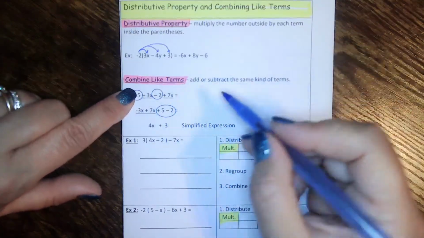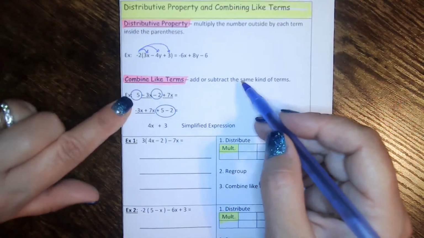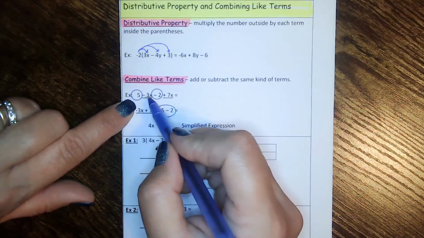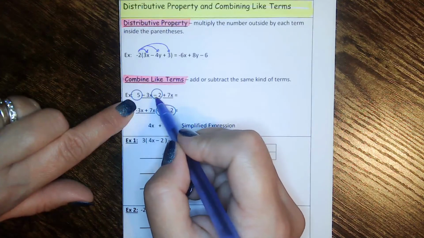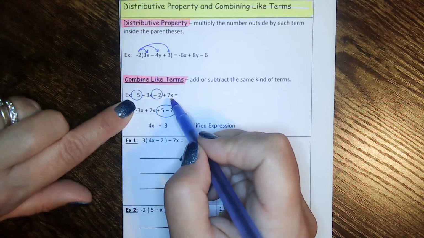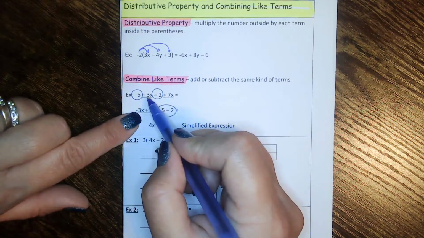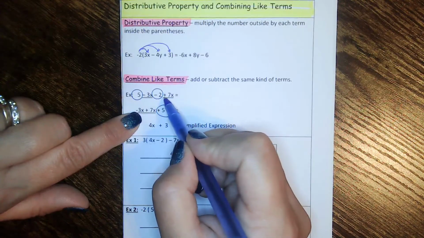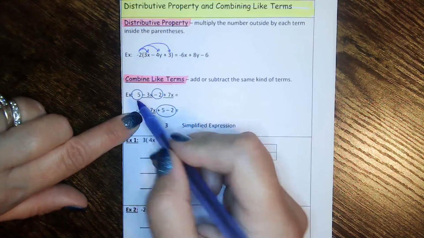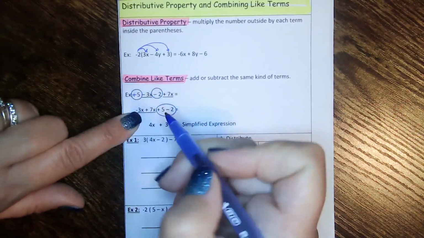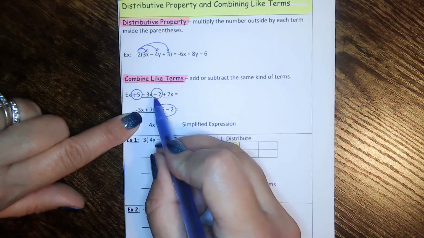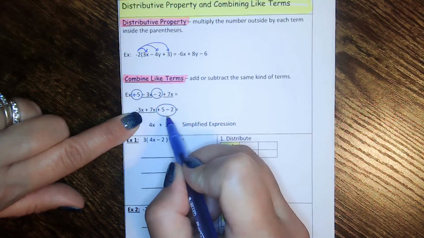To combine like terms, we add or subtract the same kind of terms. For instance, if I have positive 5, minus 3x, minus 2, and positive 7x in the expression, we can combine the like terms, where negative 3x and positive 7x have the same variable. They can be combined together. Positive 5, if the number doesn't have a sign, we put a plus in front. Positive 5 and minus 2 are constants. They can be combined together.